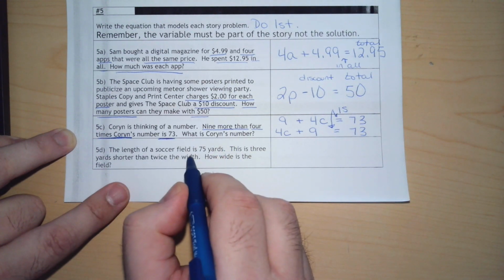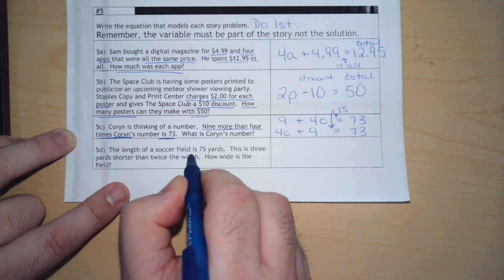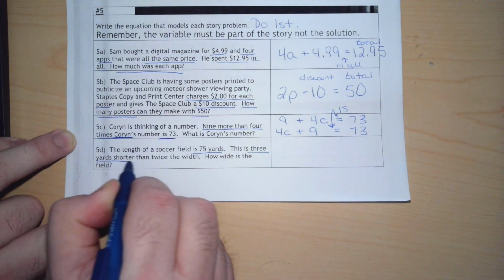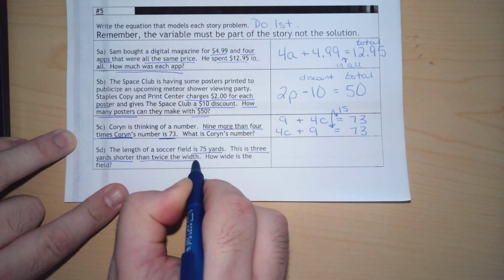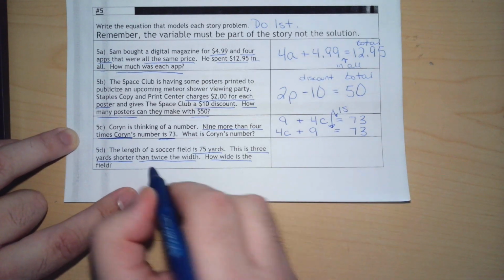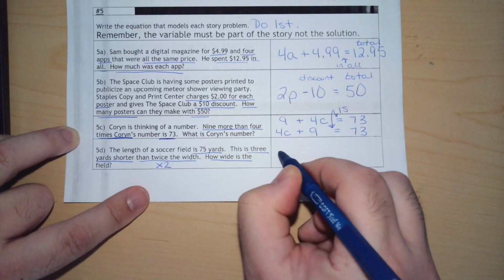The length of a soccer field is 75 yards. This is 3 yards shorter than twice the width. How wide is the field? So twice the width, twice means times 2.